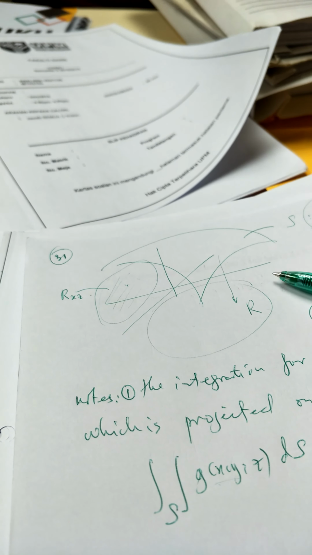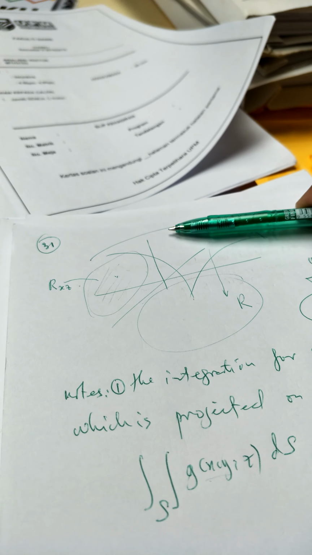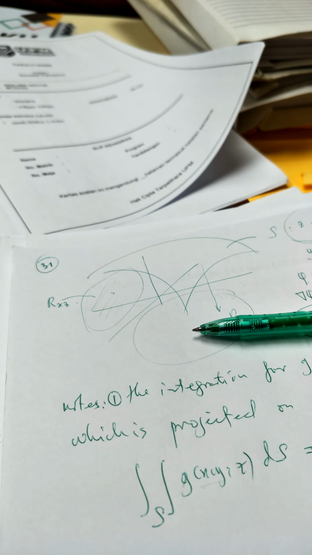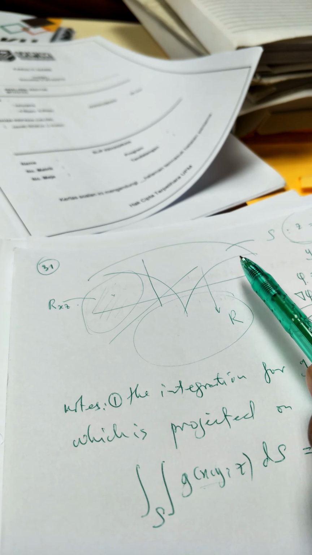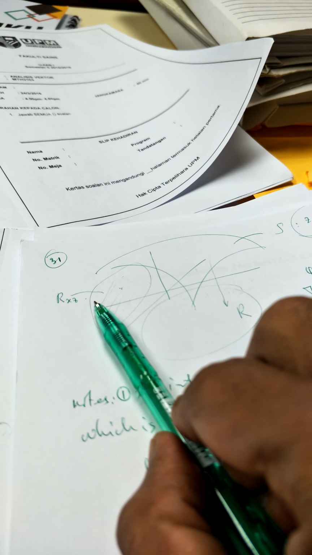Now, remember that we have 3 cases. Number 1, we project the surface on the xy plane. I gave you a very complete example there. Number 2, we project the surface on the xz plane. I don't give an example for this one.